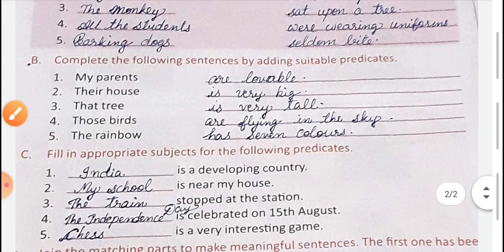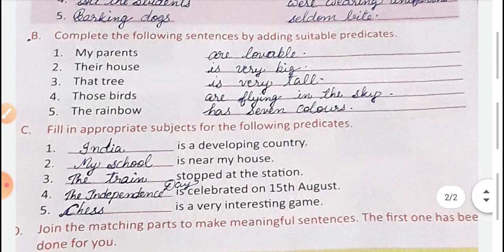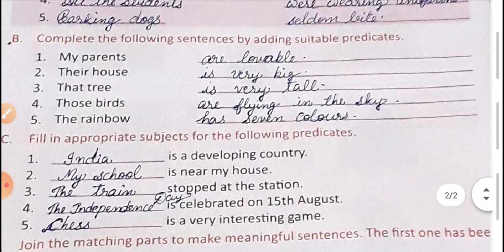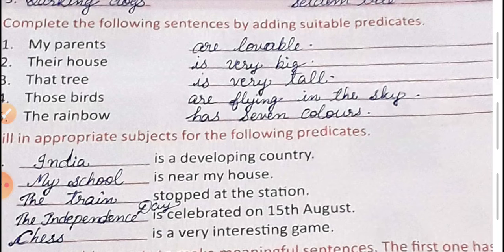Now the next exercise, exercise B: complete the following sentences by adding suitable predicates. Here I have written my choice. You can write your choice of answers, no problem. But the answer should be right only. It is not compulsory to write my own sentences. You can write your own sentences also, but it should be correct.